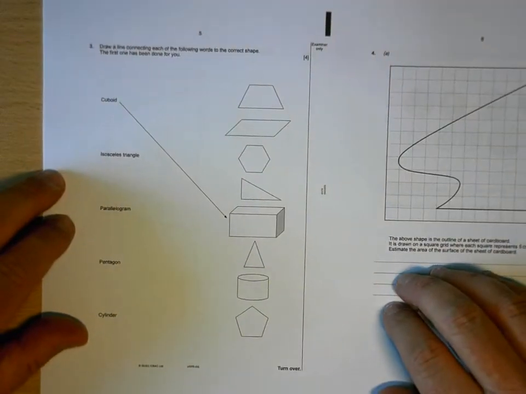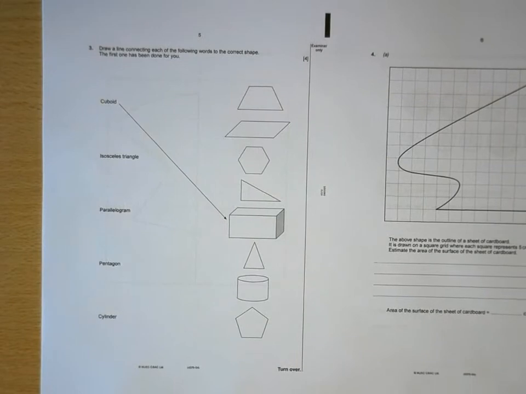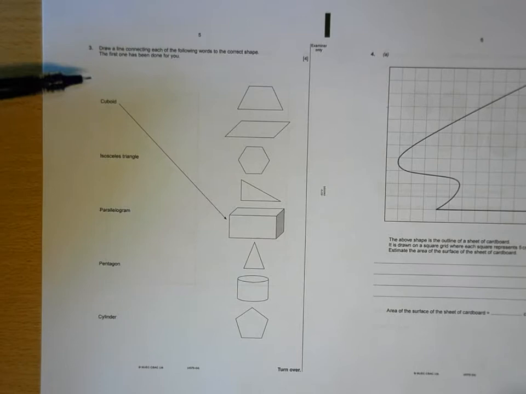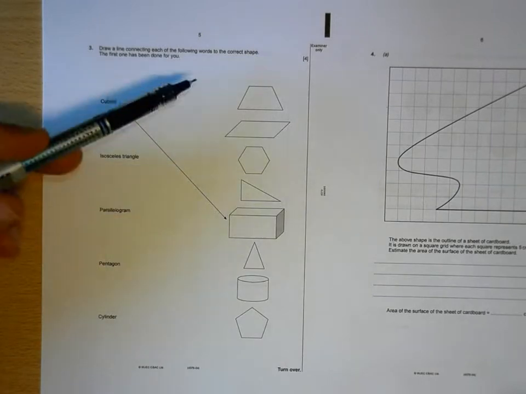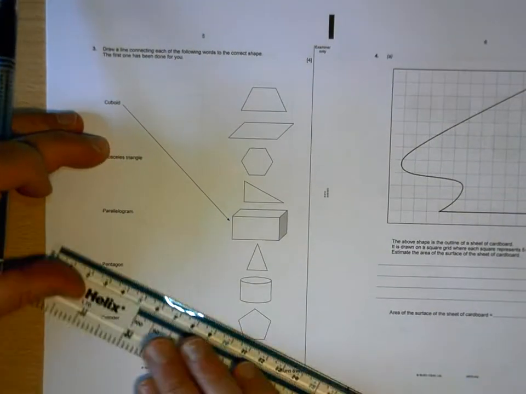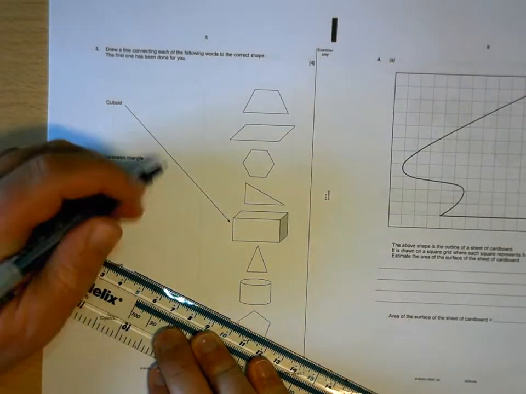Okay, question 3. Again, more knowledge of different terms in maths. Draw a line connecting each of the following words to the correct shape. The first one's been done for you. So what you need to do, if you're unsure with these, is to pick off the ones that you are sure of. Pentagon, I know, is a 5-sided shape, so I'm looking for the one with 5 sides. That one's got 6, that one's got 5. So I'm going to knock off that one first, because that's the one I'm pretty confident about.